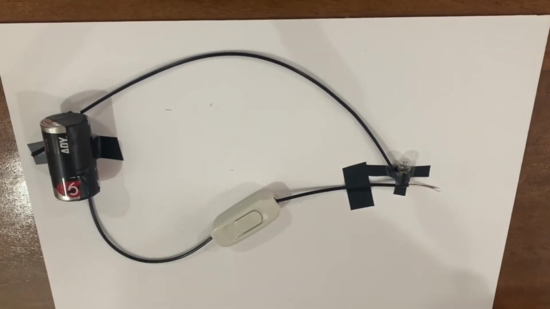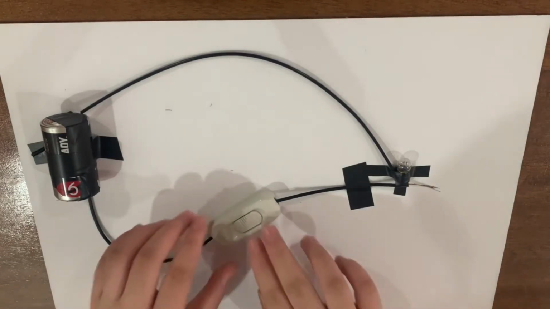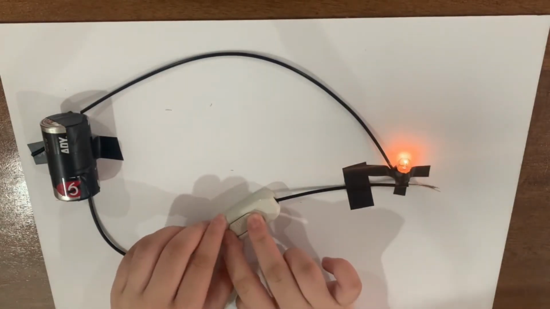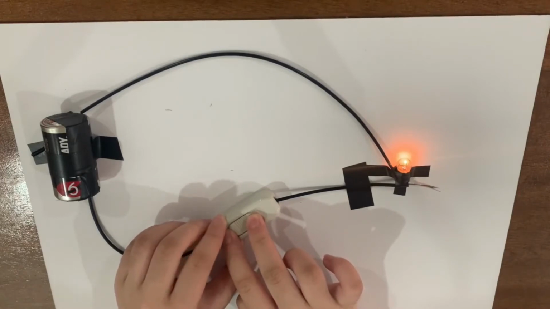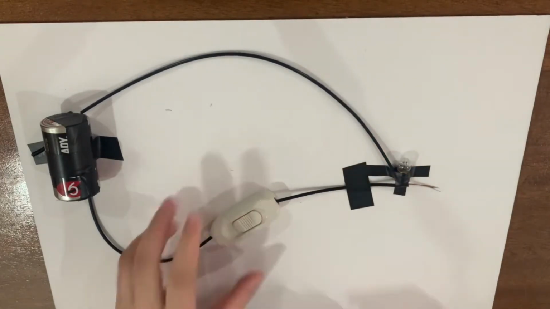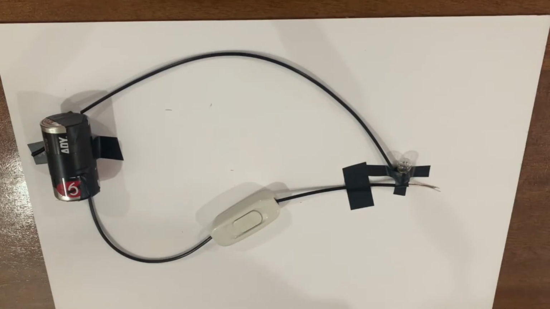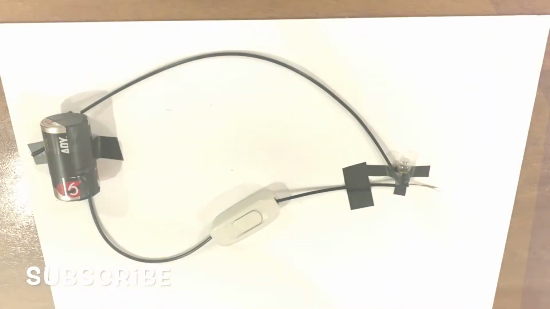If we turn the switch on, the bulb will immediately light up. And if we turn it off, the light will immediately turn off. Thus, we always use a switch on our lights at our homes so that we do not manually cut the wires or reconnect it in order to turn on and off our lights.